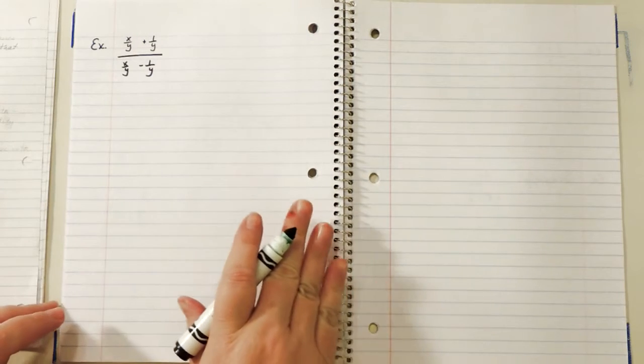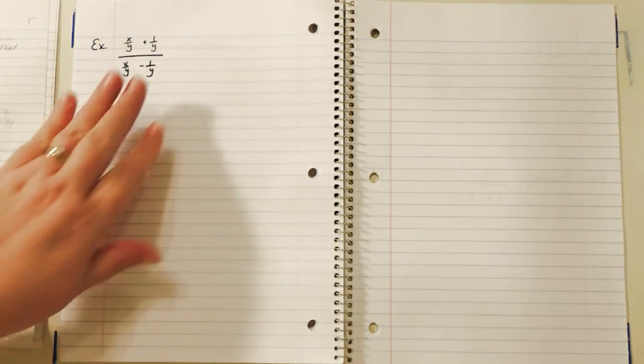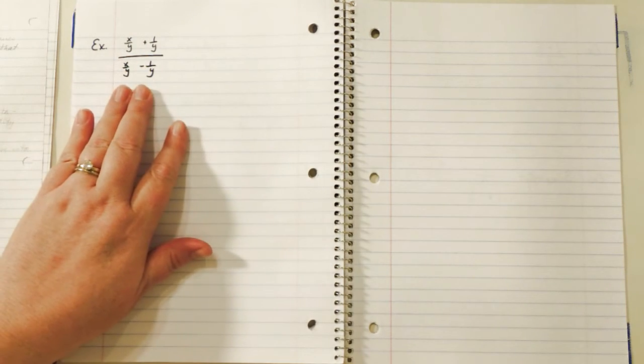Okay? So now we're going to use both of these procedures when we simplify complex fractions that are sums of rational expressions. So the top is a sum, the bottom is a sum, and it's a complex fraction.